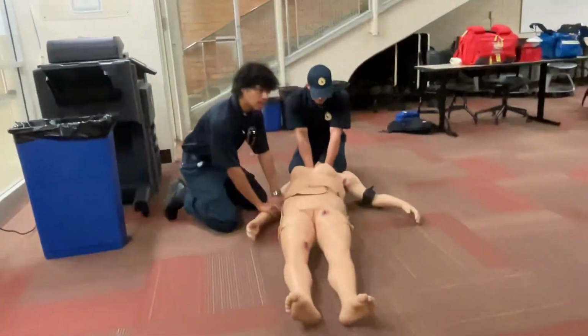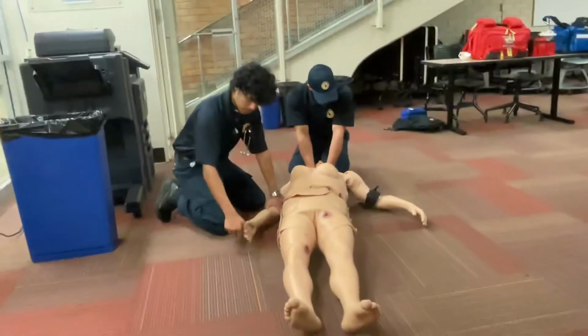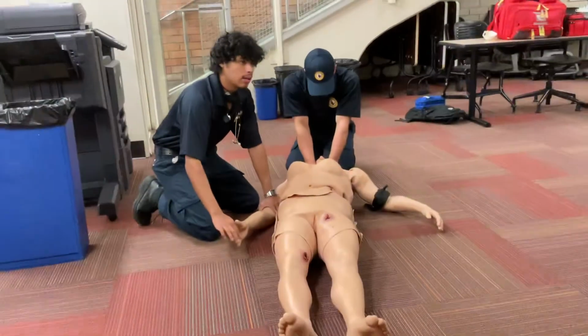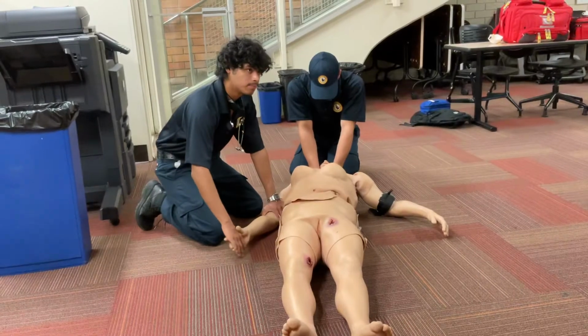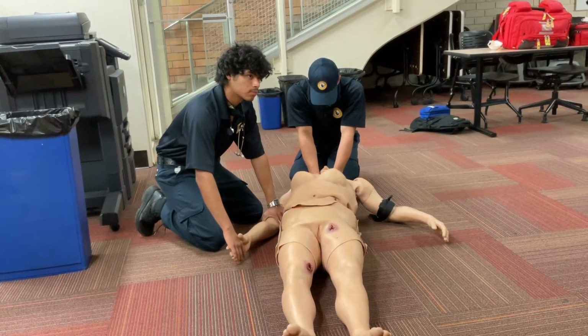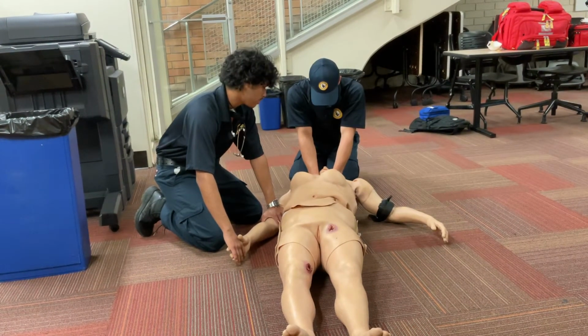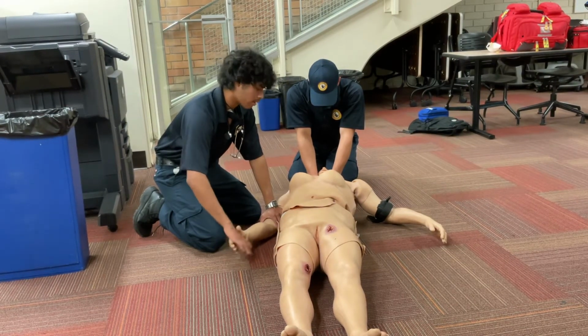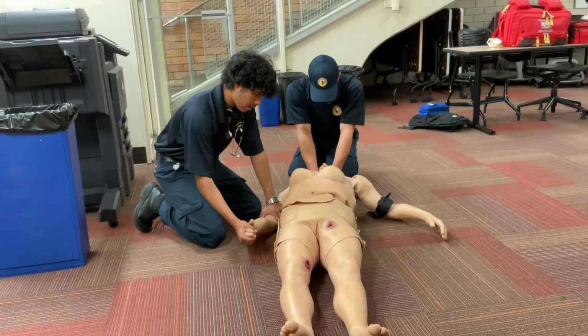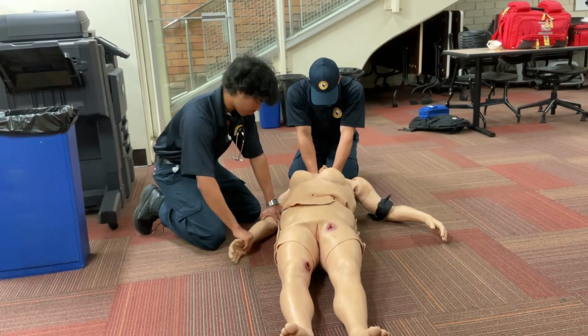I'm checking for DCAP-BTLS, CSM. Can they feel what finger I'm touching? Yes, their index finger. Do they have strength? Can they move their arm? We're conscious, asking, can you move your arm? Yes. Okay, thank you. And then, okay, so CSM is good.